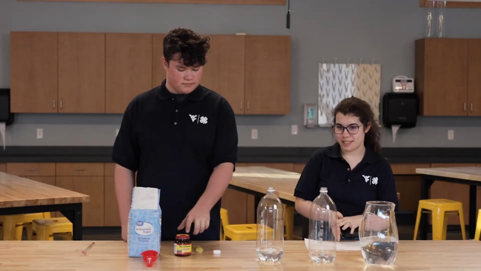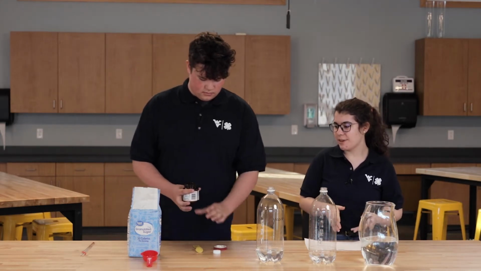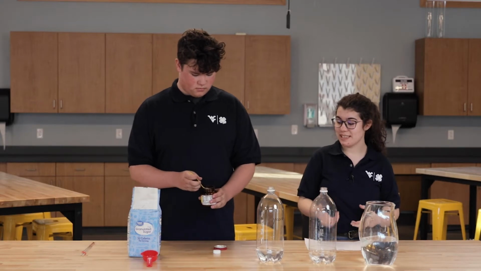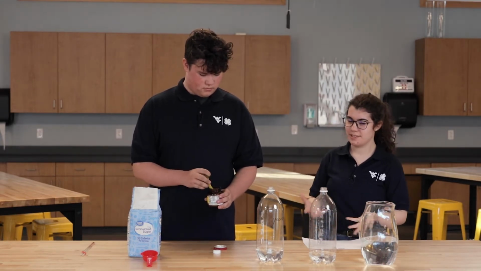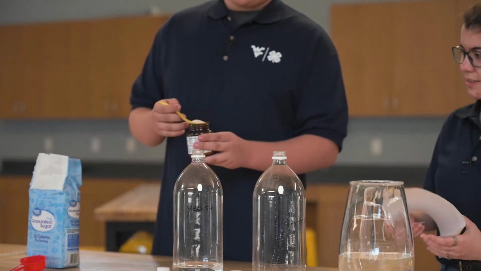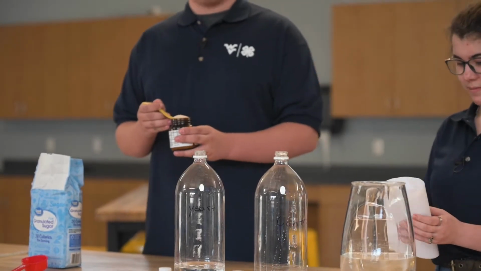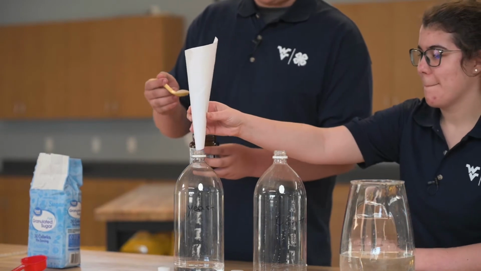Then you're going to add your carbon source, which in this case is yeast. You're also going to add sugar to feed the yeast, and while the yeast eats the sugar, it's going to generate CO2, which represents the CO2 and methane being released into the atmosphere. And for this experiment, you're going to want to add about 2 spoonfuls of yeast to 1/4 cup of sugar, just to the yeast bottle.